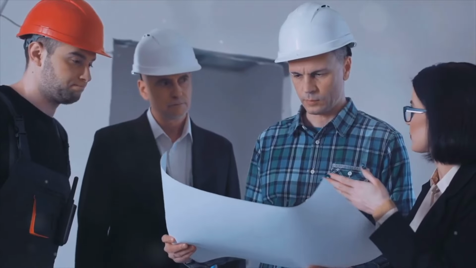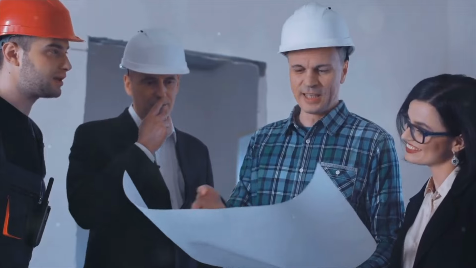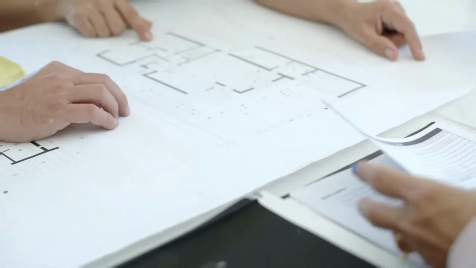The design stage is crucial because it lays the foundation for the entire software development process. A well-designed software system is easier to build, maintain, and understand.